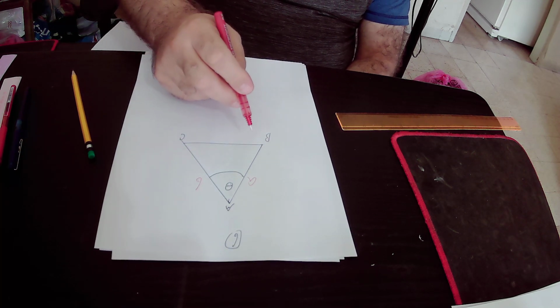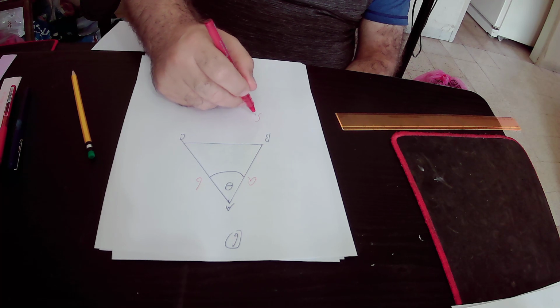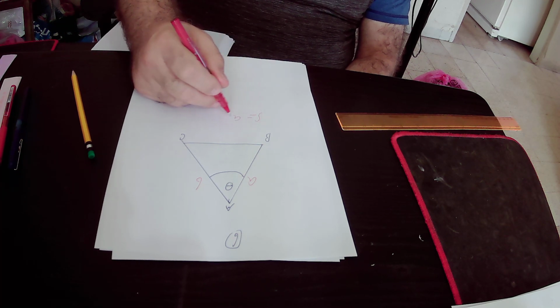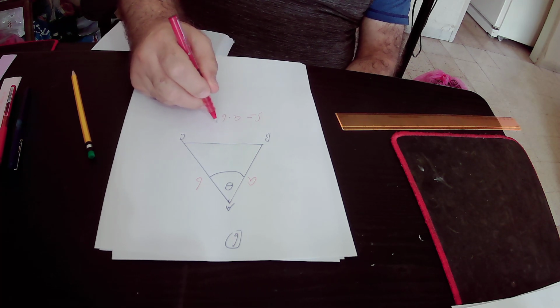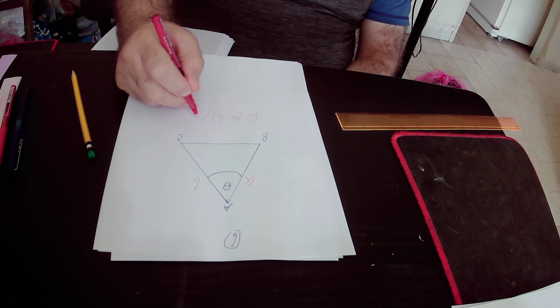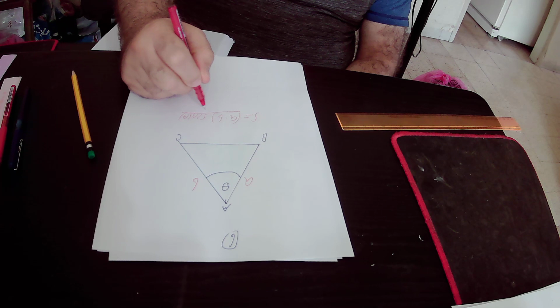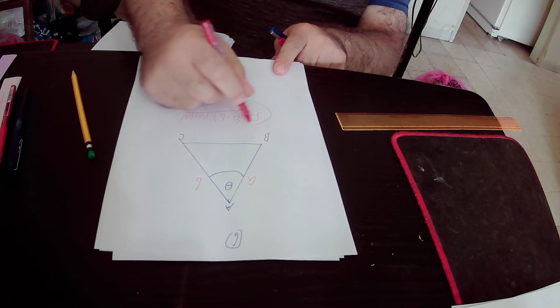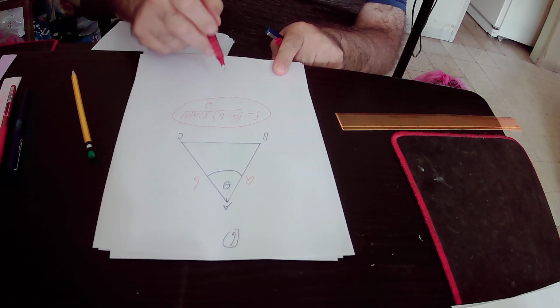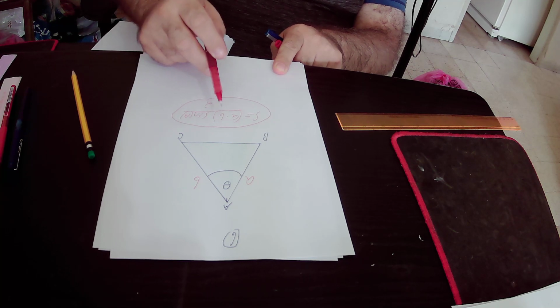Then the area of this triangle equals a times b times sine theta over 2. Again, the area of this triangle equals a times b times sine theta over 2.